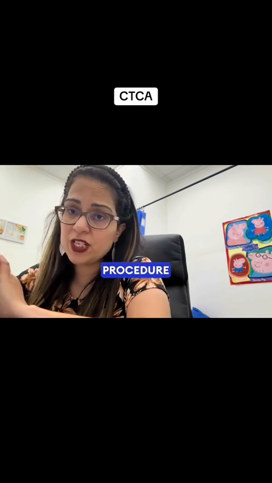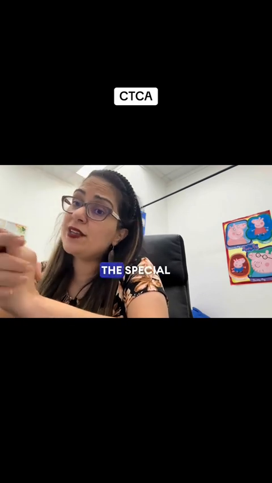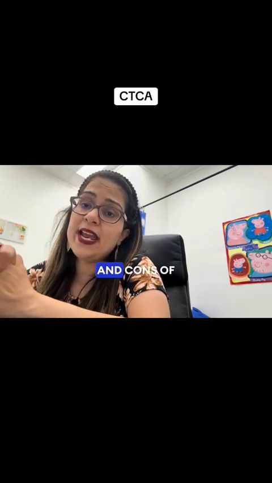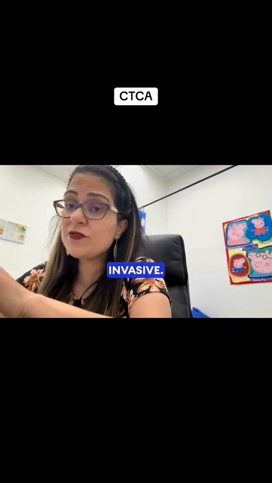Previously, when you had to do an invasive procedure, it involved a lot of effort: you had to go and be admitted in the hospital and get the procedure done under special circumstances. And this is an invasive procedure, so it has all the side effects and cons of an invasive procedure. But this one is purely non-invasive. Just putting a cannula in and injecting the dye in.